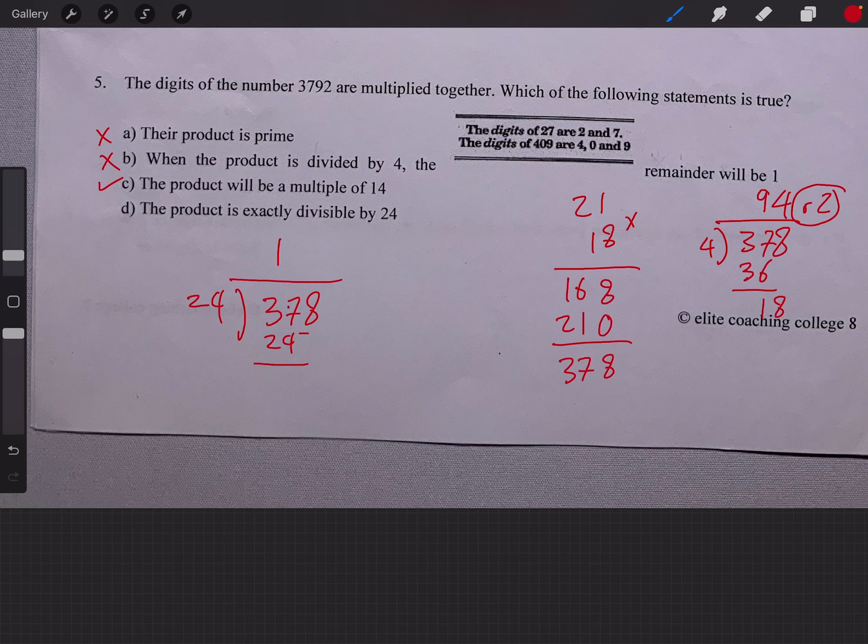We take away, we get 13, so it's 138. Remainder 14. So it's not exactly divisible by 24, is it? So we can't say it is.